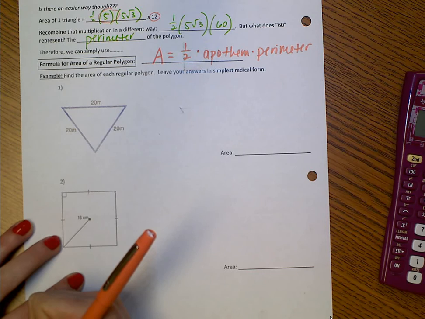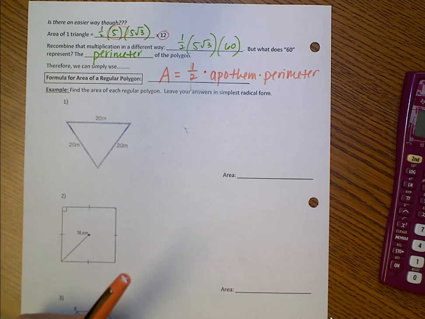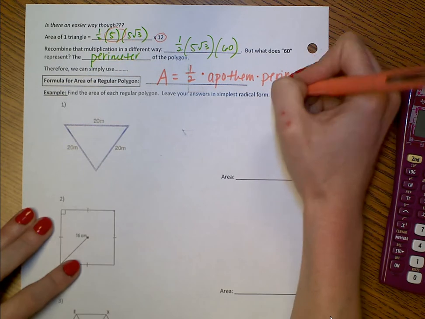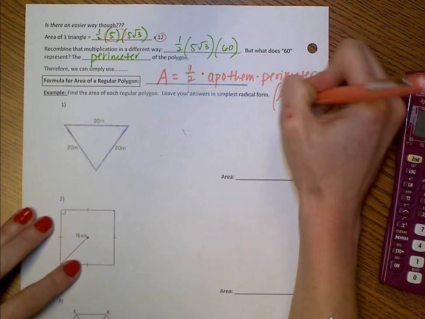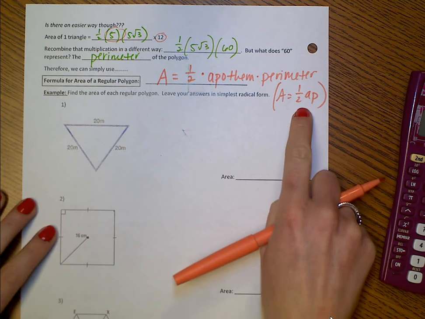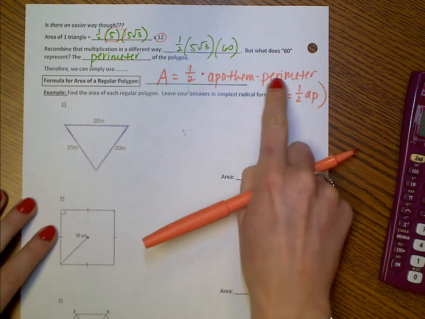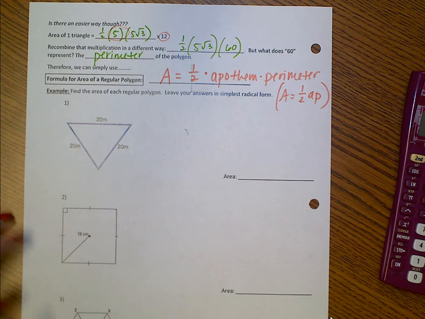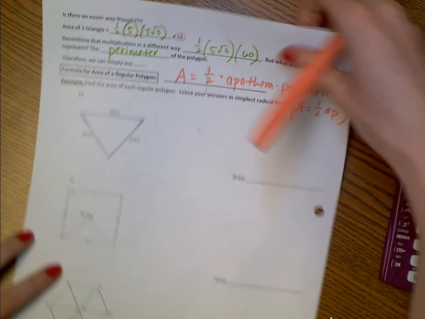That's exactly the same thing as counting the triangles, finding the area of one, and then multiplying it all together. Okay, so here's how I'm going to talk about this. I'm going to say area equals 1/2 AP, 1/2 times the apothem times the perimeter. So we've got 3 more examples, and I'm going to show you using that formula how to find the area of each one of these.